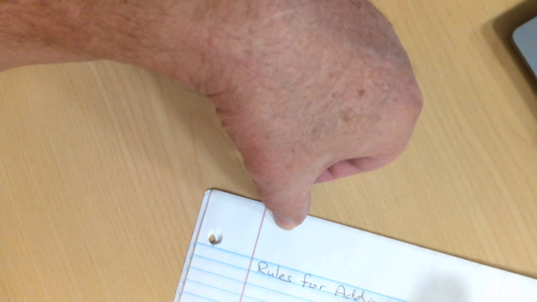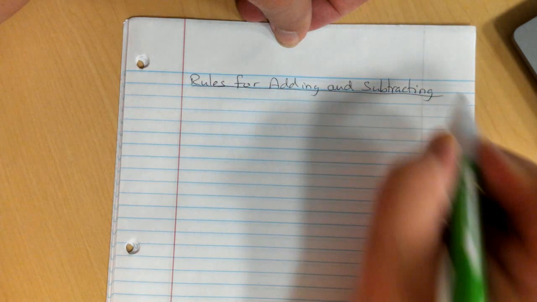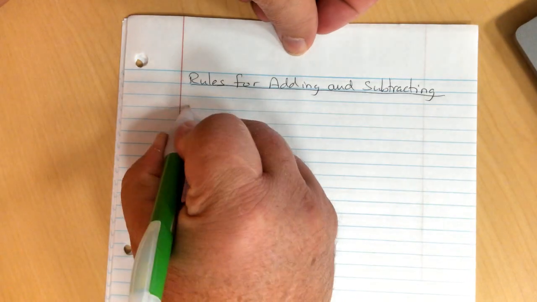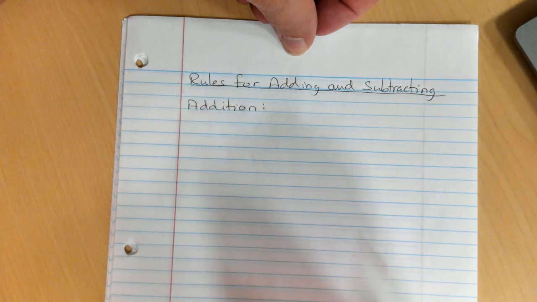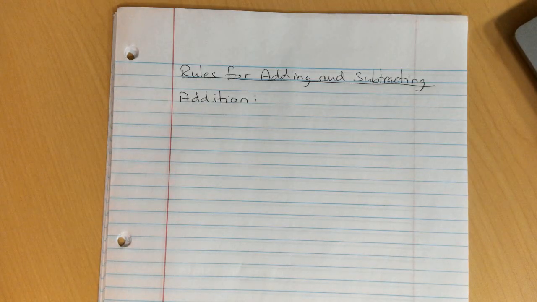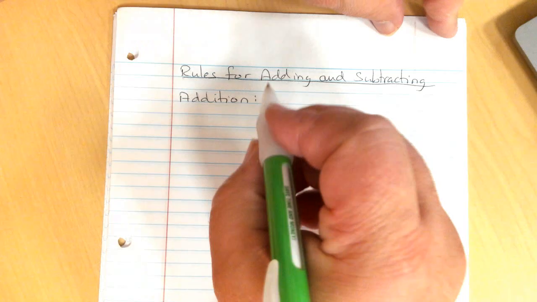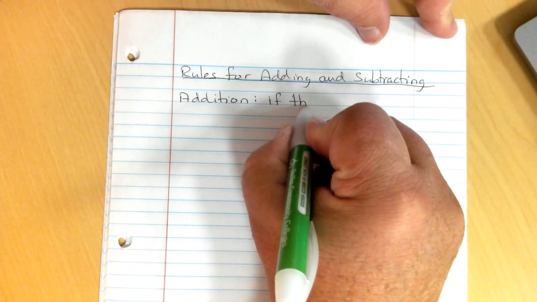Rules for adding, subtracting. It becomes a problem when we have different signed numbers. Addition is this.